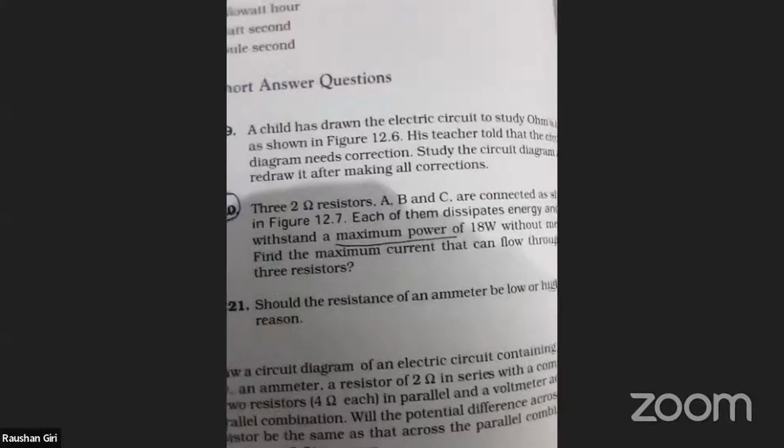Power is 18 watt, and you have to calculate the current through the resistance. So that is the correct answer. You have what you have got.